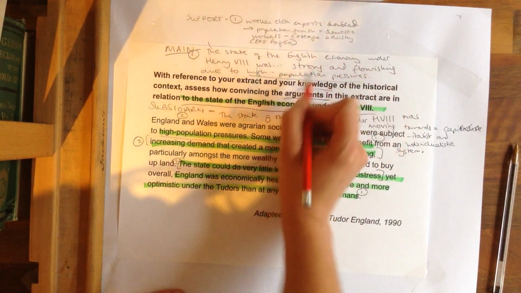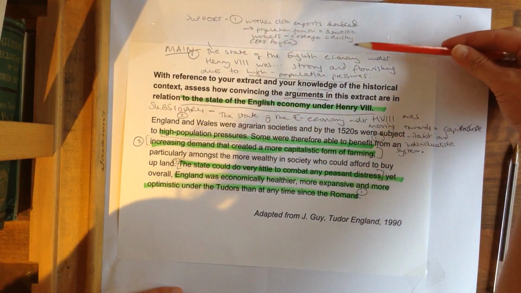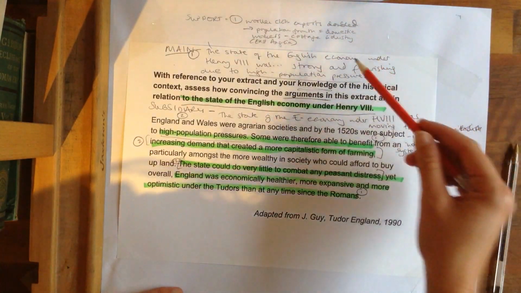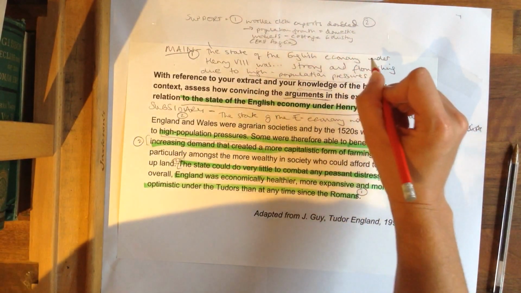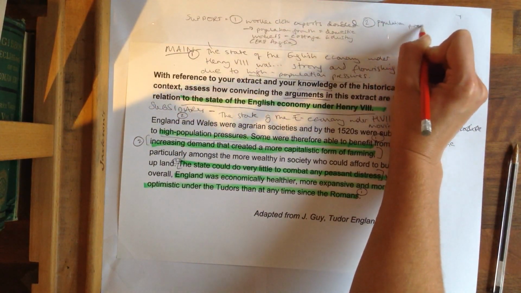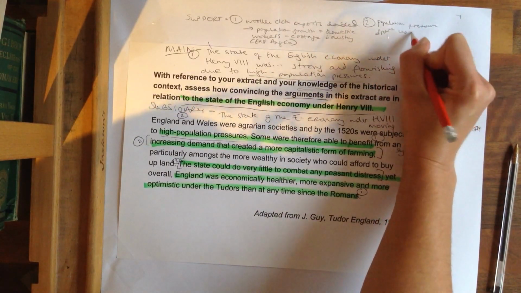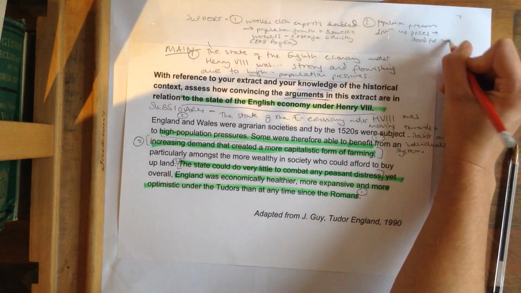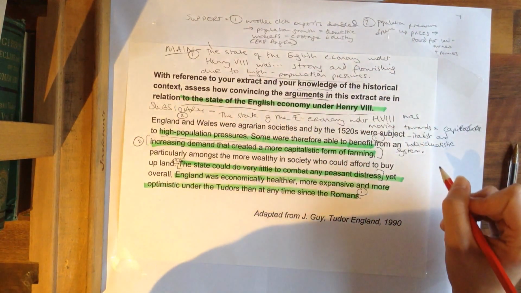So I've shown, okay, John Guy has a point. The population growth has created more workers who are then able to stimulate the woolen cloth export market, because there's literally more products being produced. Then, second part, for my support, I would say, okay, another thing that supports John Guy is probably the fact that population pressure drove up prices, which we'll come to later as obviously being a bad thing for some people, but it was good for landowners and farmers.